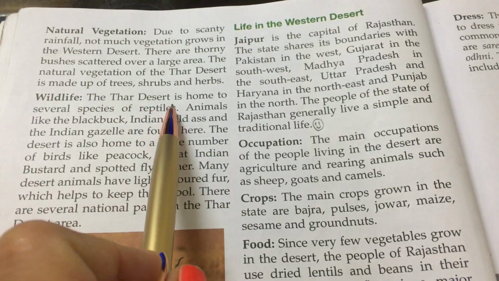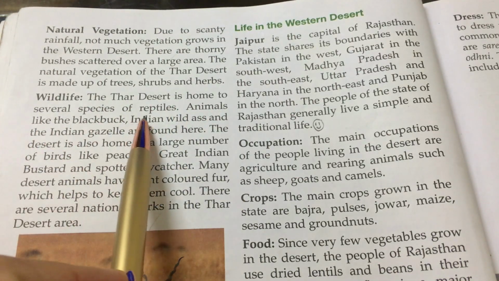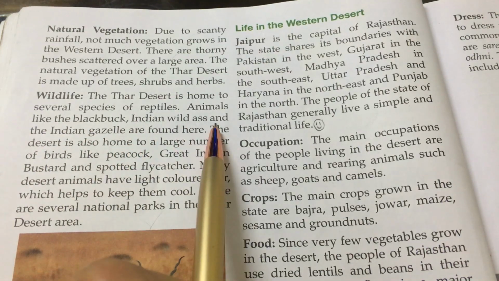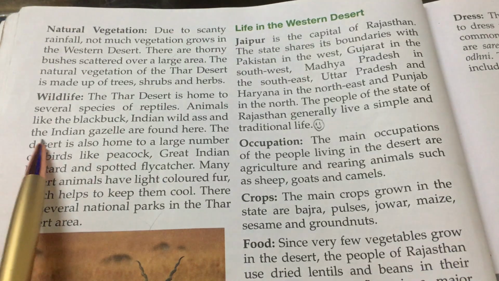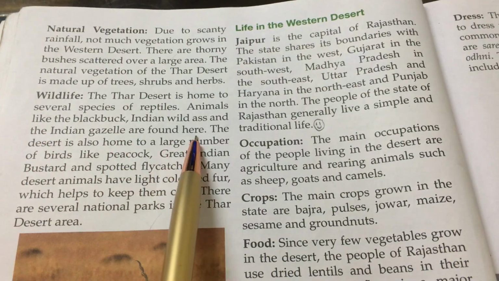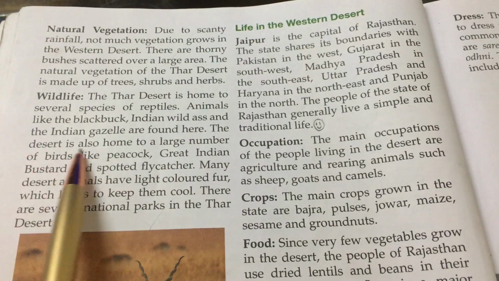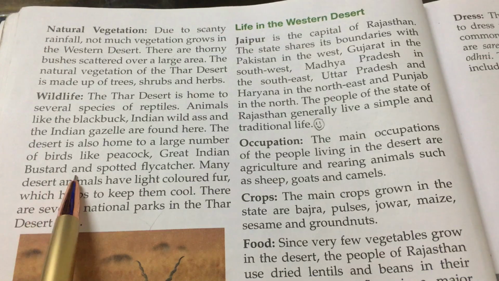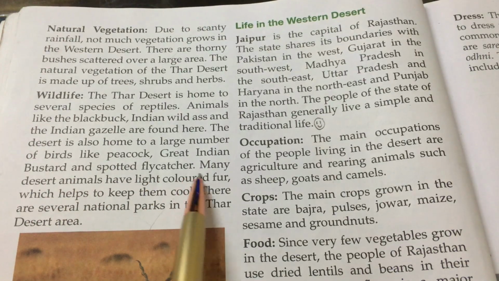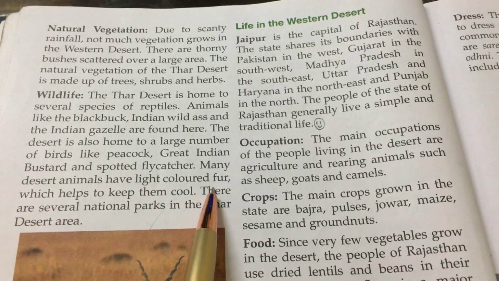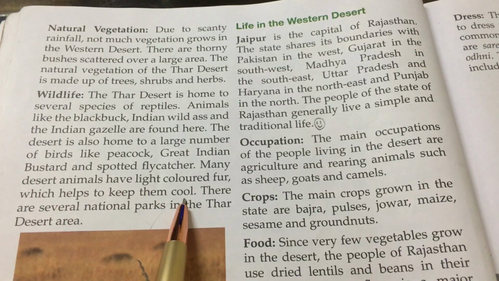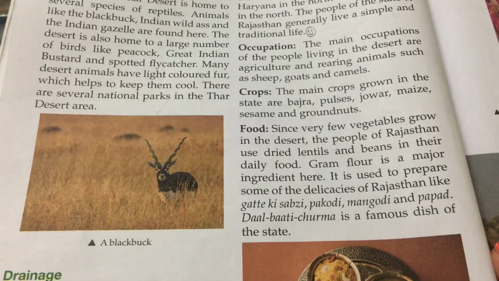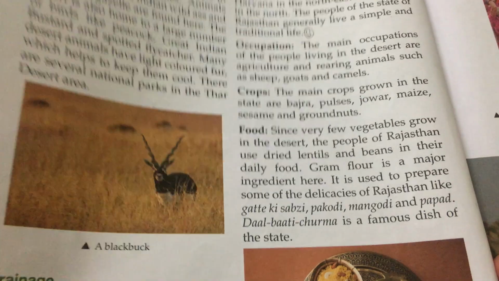Wildlife. The Thar Desert is home to several species of reptiles. Animals like the black buck, Indian wild ass, and the Indian gazelle are found here. The desert is also home to a large number of birds like peacock, great Indian bustard, and spotted flycatcher. Many desert animals have light-colored fur, which helps to keep them cool. There are several national parks in the Thar Desert area. As you can see, this is the picture of a black buck.